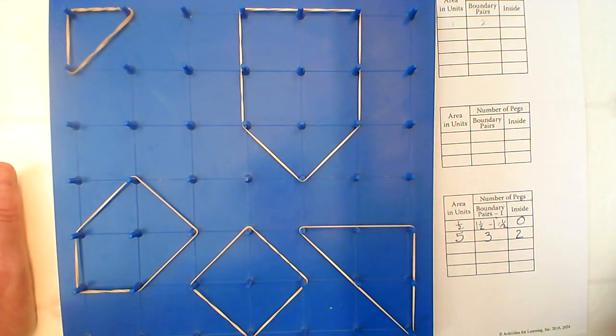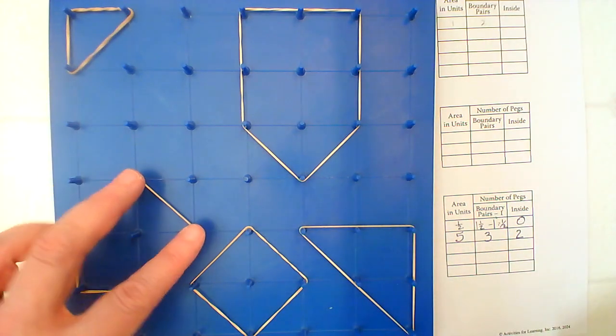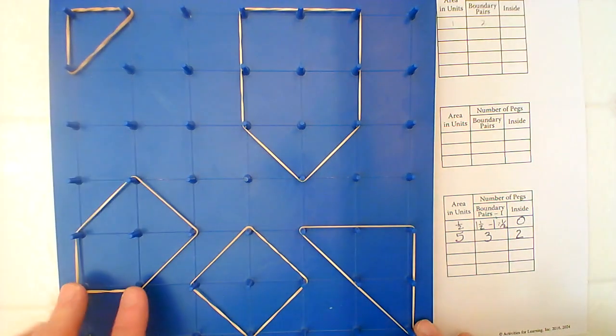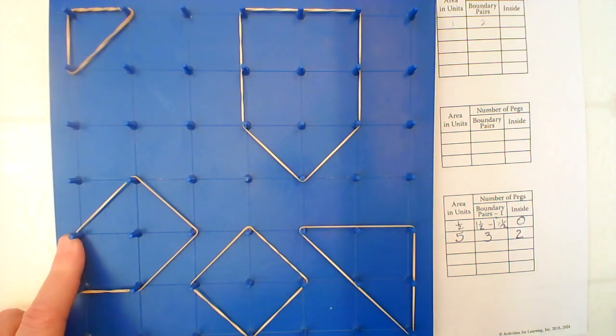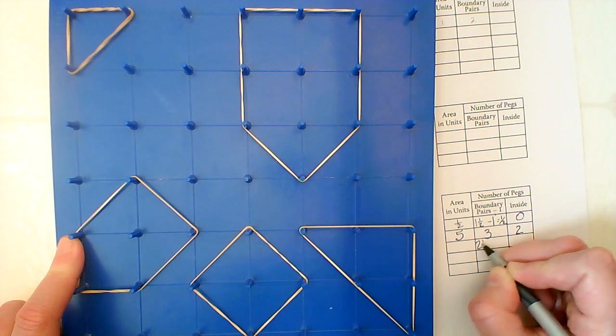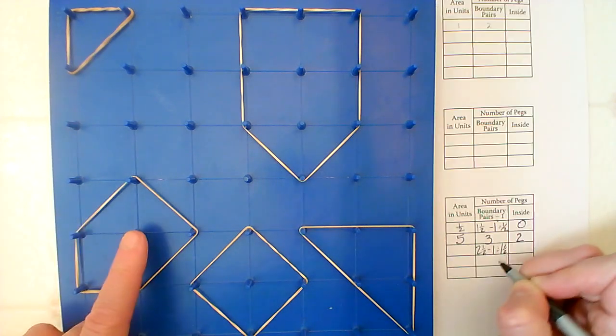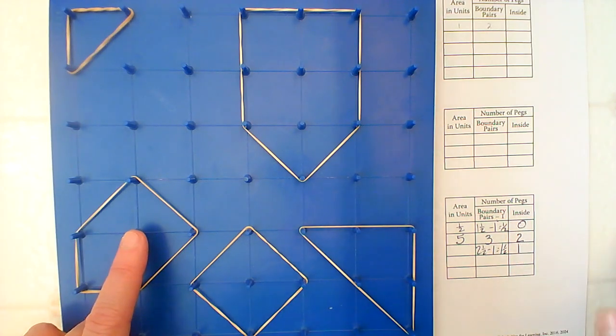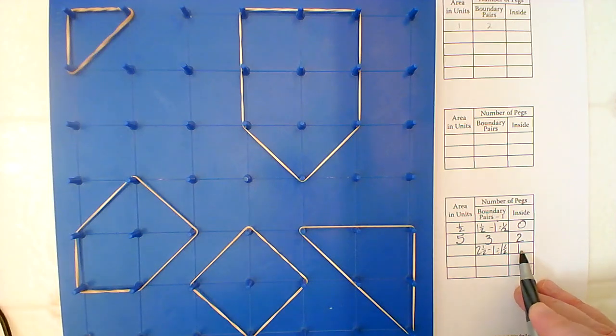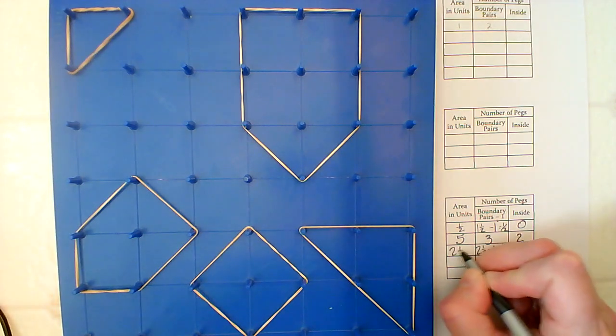Let's do another one. Let's do this one over here. We have 1 boundary pair, 2 boundary pairs, and a half. Right, so we have 2.5 minus 1, which gives us 1.5, and we have 1 center peg, which gives us 1.5 plus 1 is going to be 2 and 1/2.